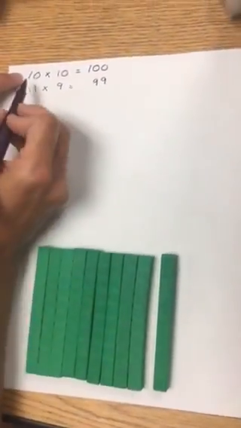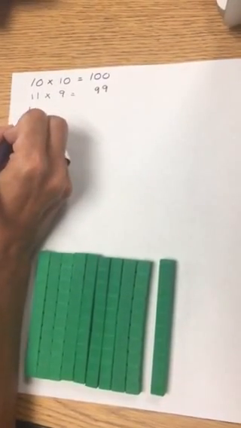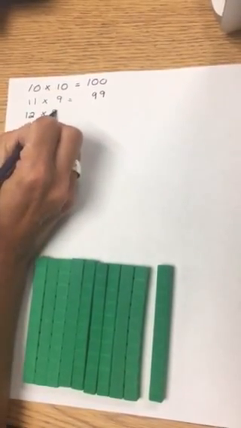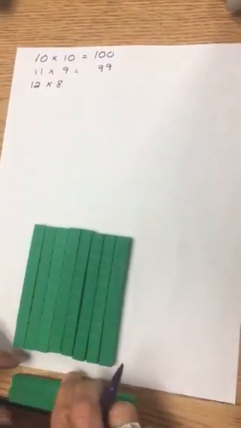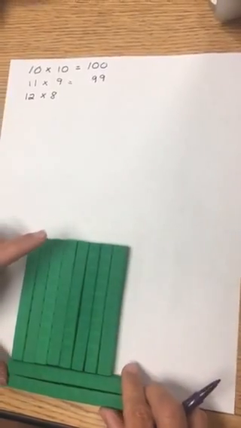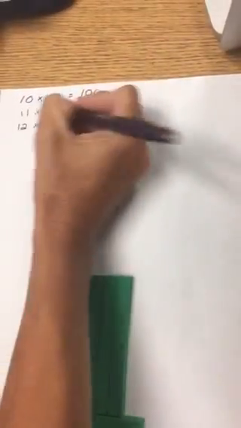Well, we're going to go to the next one. So instead of going down one, I'm going to go down two. So I'm going to start by taking my rows, and I'm going to take it up to 12, and my column is going to go down to 8. So this time I'm going to take away 2 columns, and then I'm going to turn them into rows. And when I do that, I have now 12 rows and 8 columns. So I got to take this off. Well, how many squares just came off? 4. So my product should be 4 less than 100, and 12 times 8 is 96, which is 4 less.